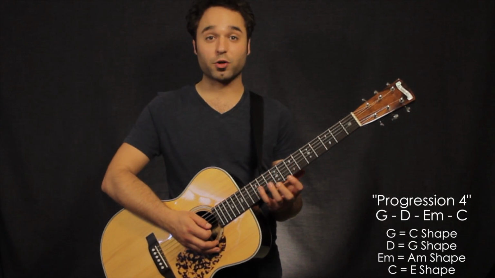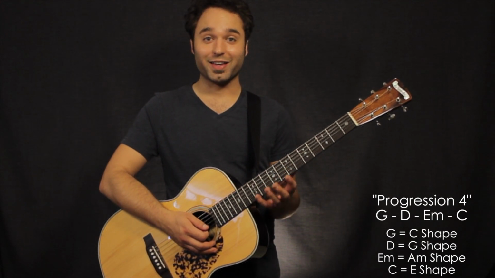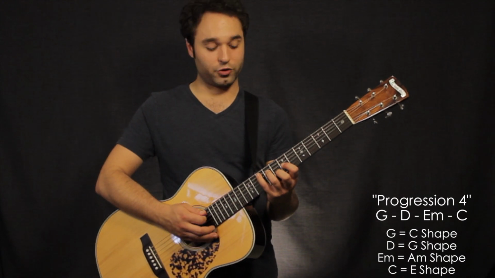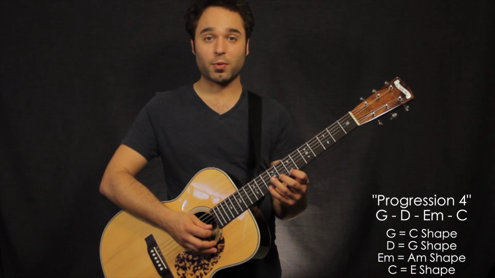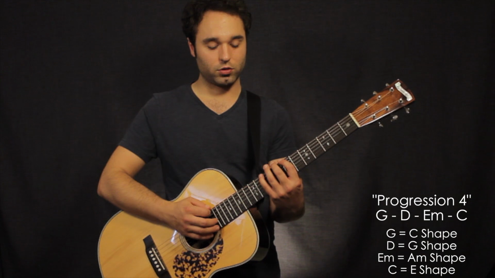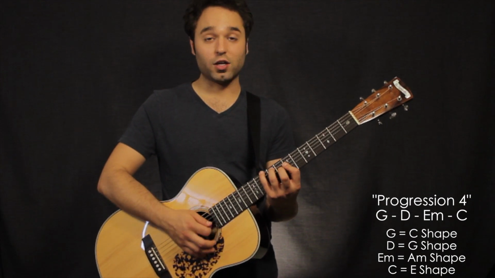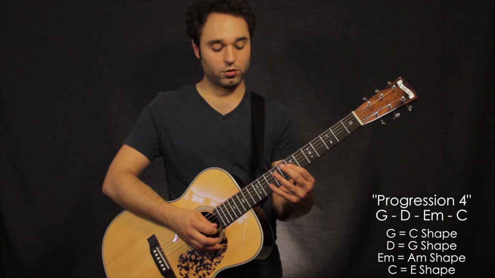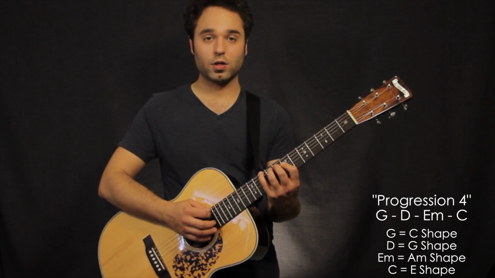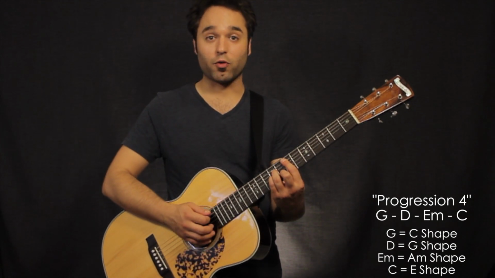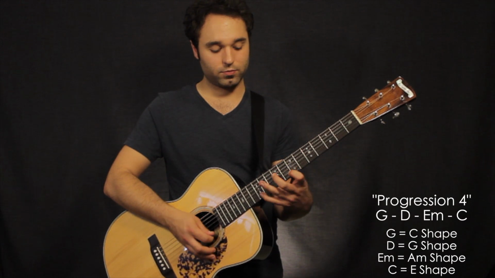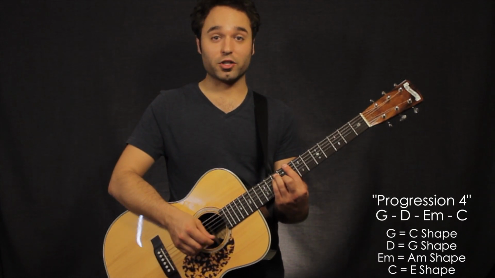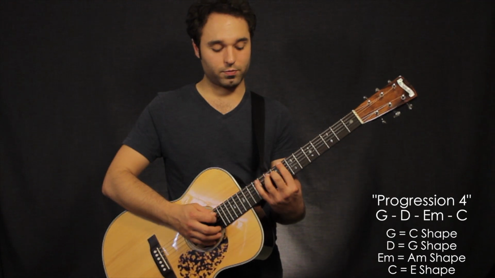So if I were to do the same progression for G, D, E minor, C, I start with G as a C shape. I can now do the C shape arpeggio over a G chord. Now a G major arpeggio shape over a D chord. An A minor arpeggio shape over our E minor chord. And then an E major arpeggio shape over our C chord.